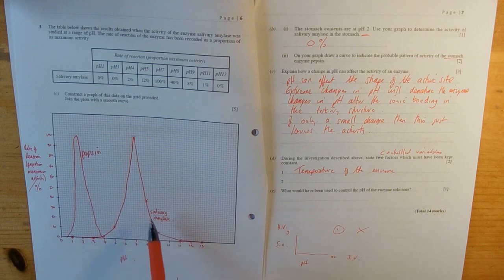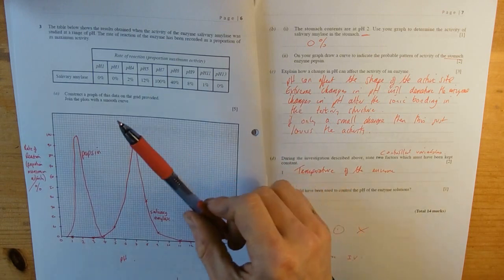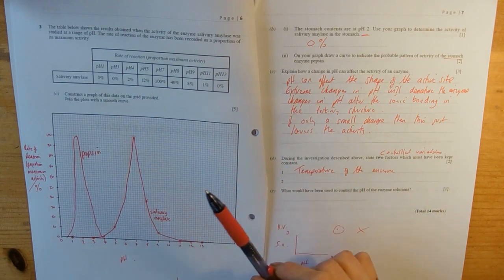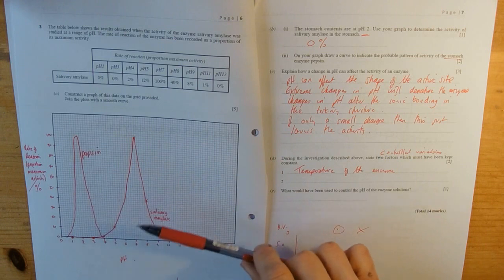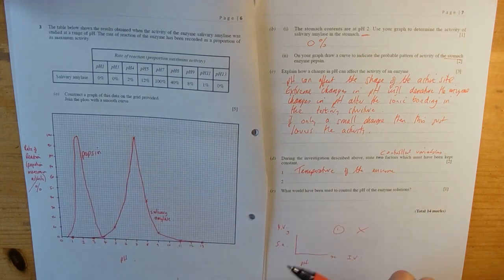If you've got a higher concentration of one of these than the other, then of course it's going to be different. So enzyme concentration and also the substrate concentration. If one's got more substrate than the other, then it will give a slightly higher reading.